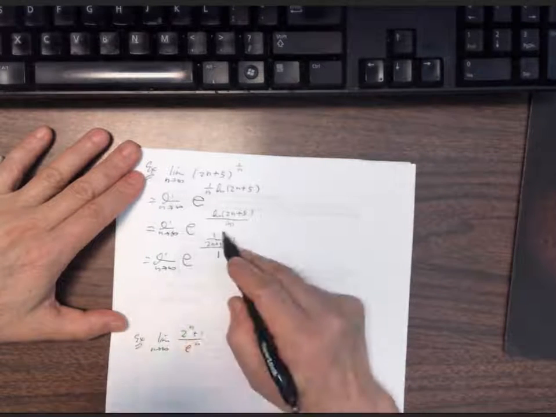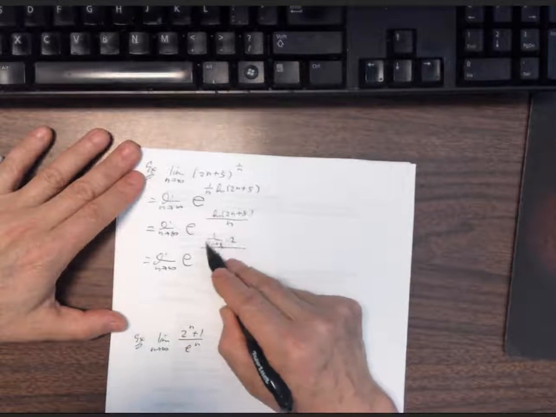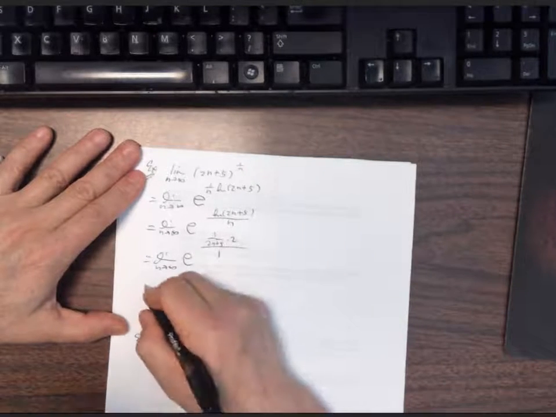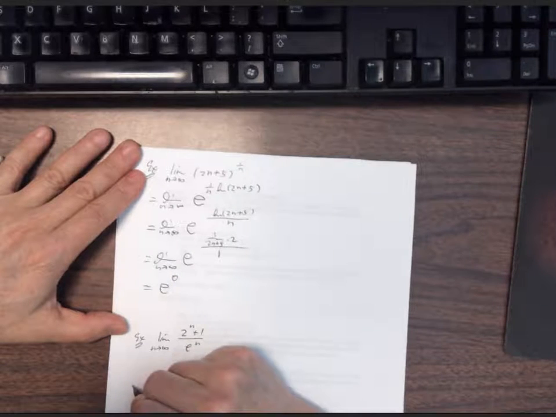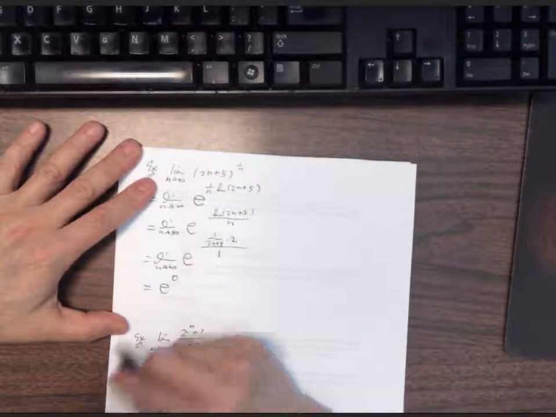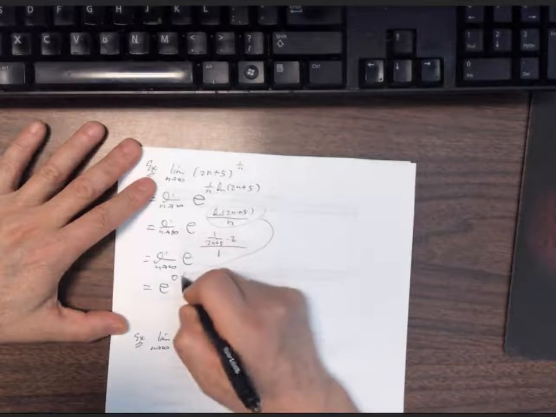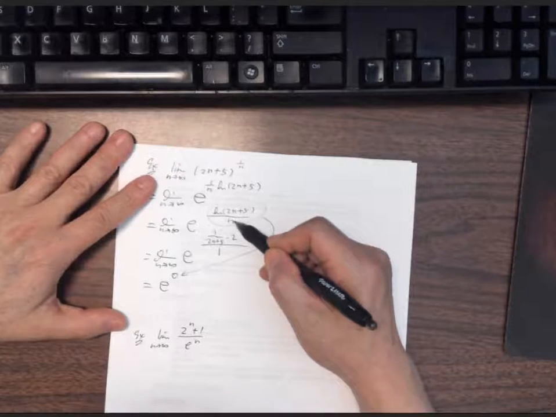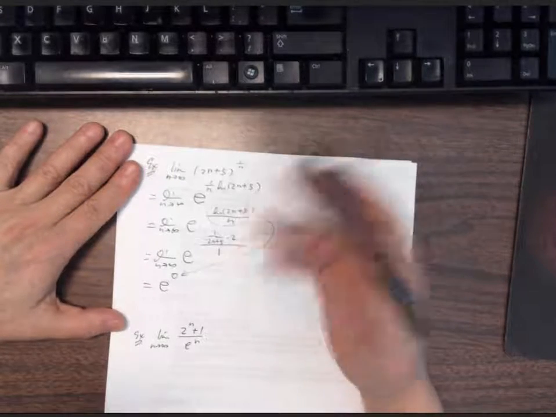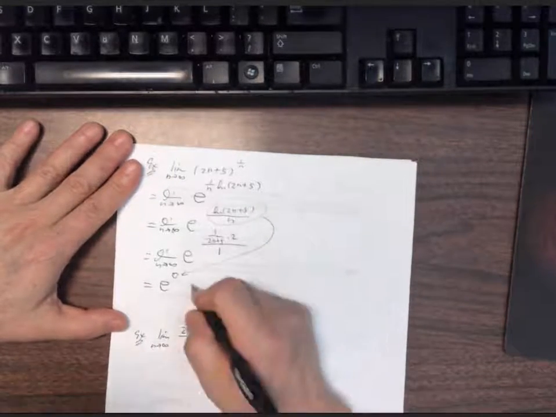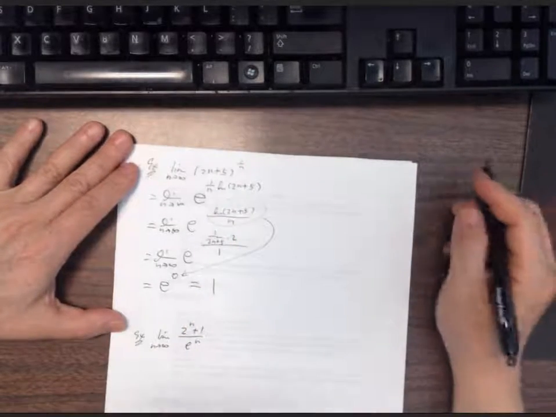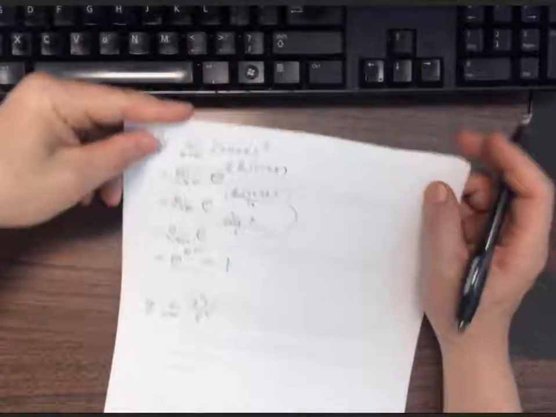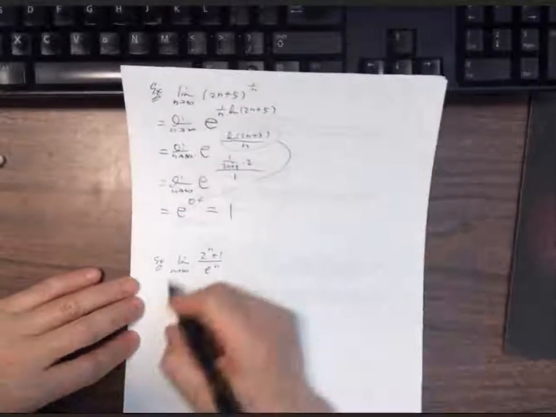Now when n goes to infinity, this will approach 0. 0 times 2 is 0. 0 divided by 1 is 0, so it's e to 0. Like I said, we could have gotten the result right away just by comparing order, log being lower order compared to n. The limit will be 0. So overall the limit is 1.